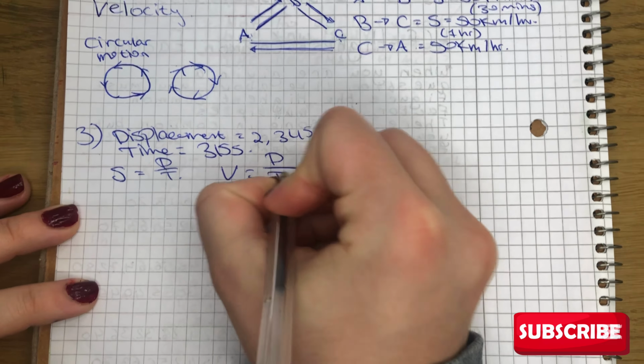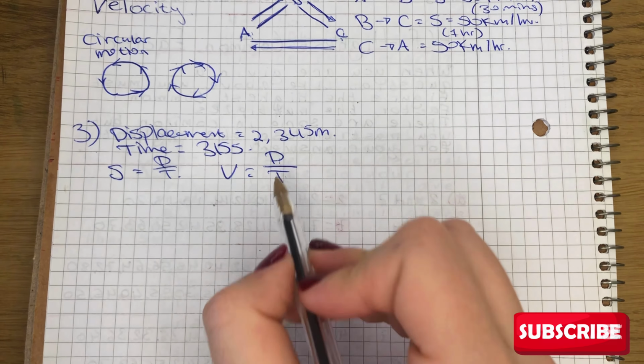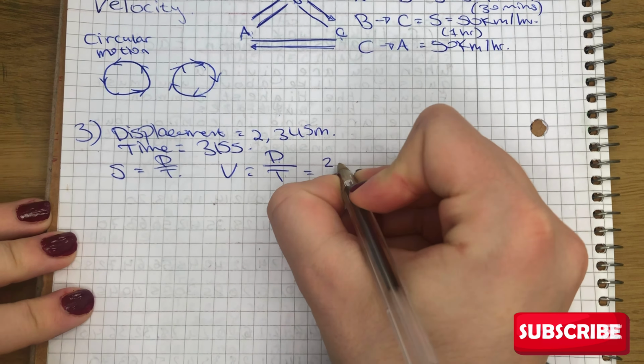So distance over time we can find, but this isn't what it is though. Speed is the actual amount. This is just determining the difference. So distance over time would be 2,345 all over 315. So this would be 7.4 meters squared. And that would be your answer.